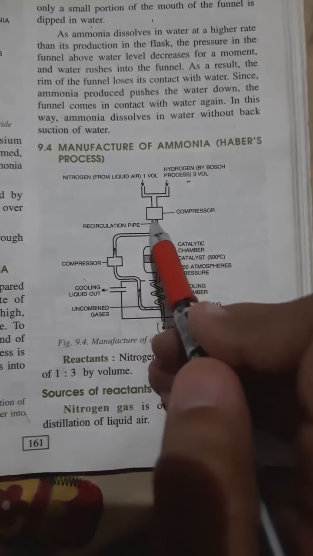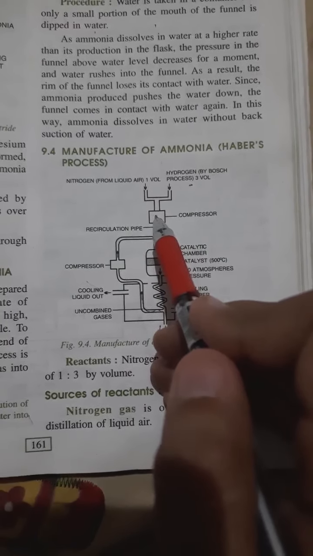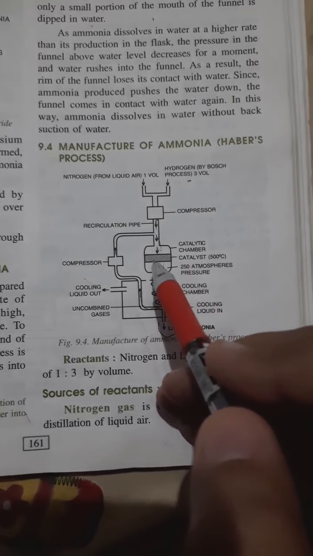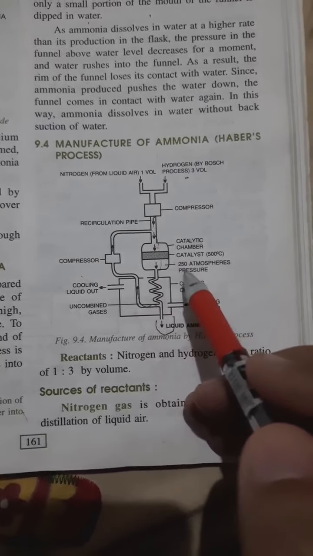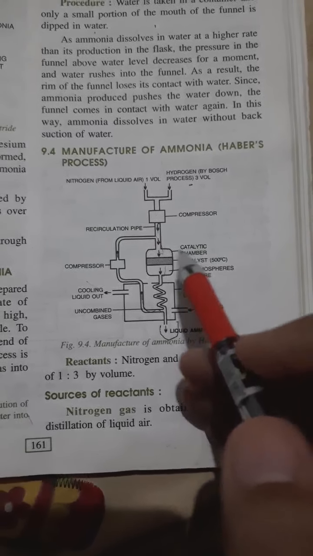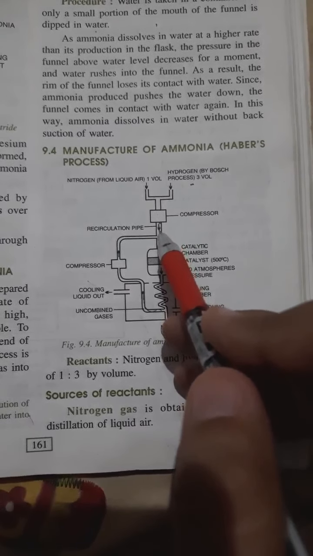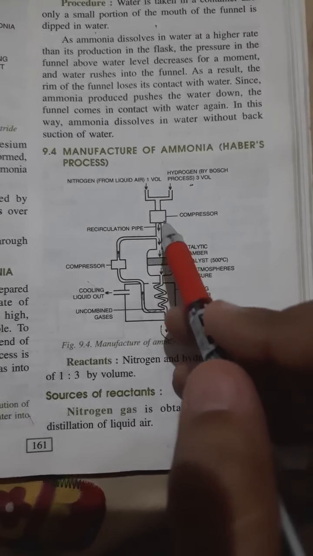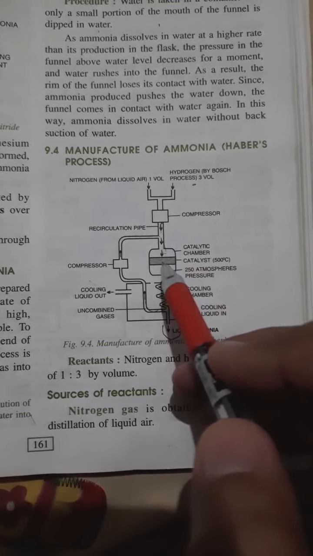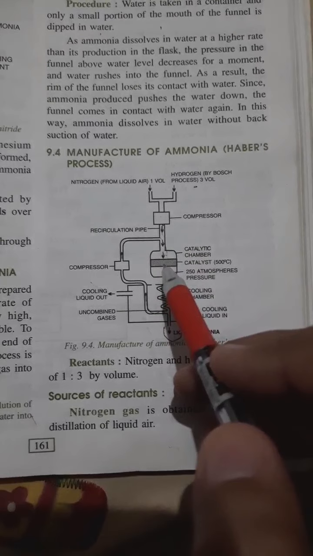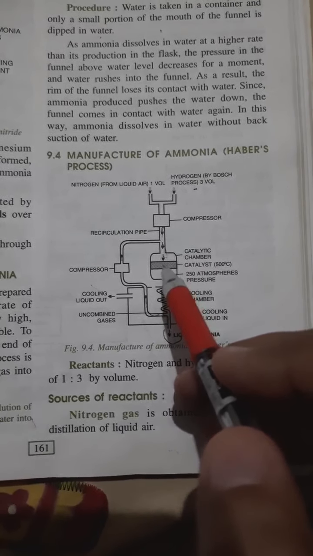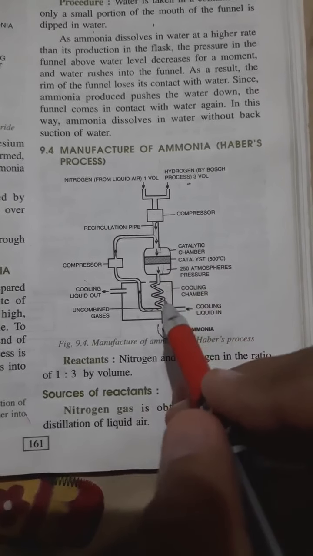They will meet, these two gases will meet in a compressor, and from the compressor they will directly go to a chamber where 250 atmospheric pressure will be there, as it is written here. You can relate this video with the previous video, right? When both the gases go here after compressing, finely divided powder of iron will be there, and a very small amount of molybdenum or Al2O3 can be used as a promoter, right.